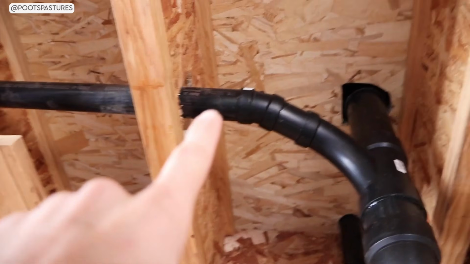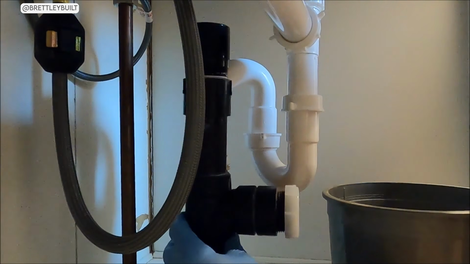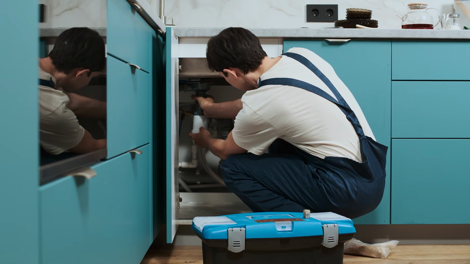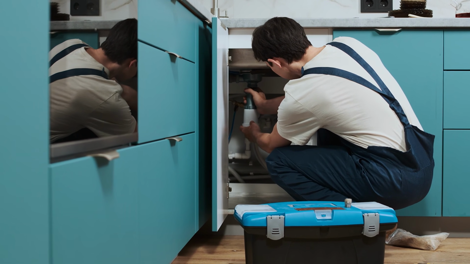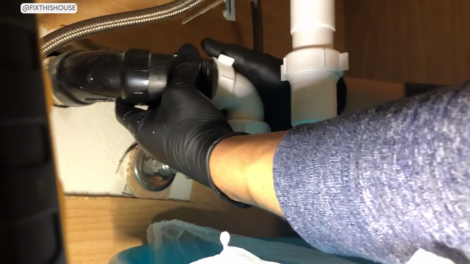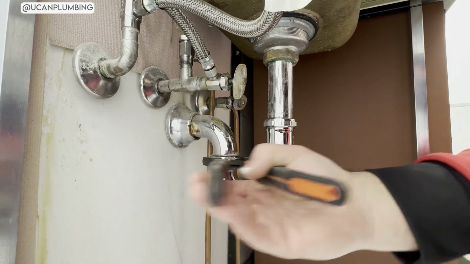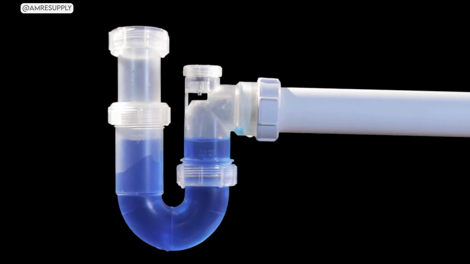For a single sink conversion from an S-trap to a P-trap, most plumbers will charge somewhere between $150 and $400, depending on the complexity and your region. When you weigh that against the potential cost of water damage or a failed home inspection, it is often money very well spent. And now for the bonus tip that professional plumbers swear by.